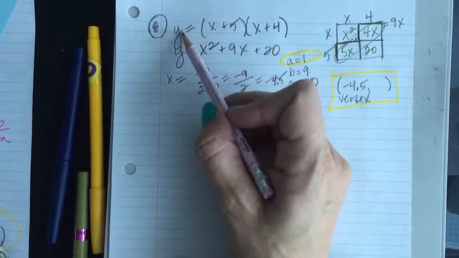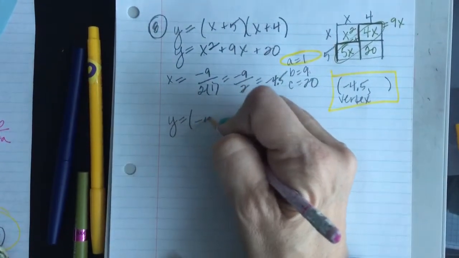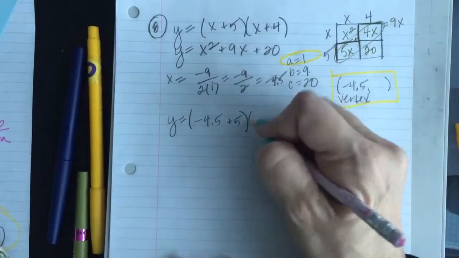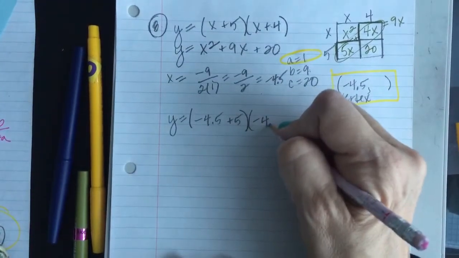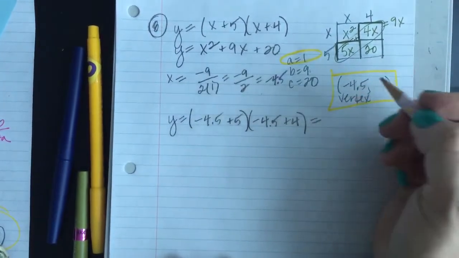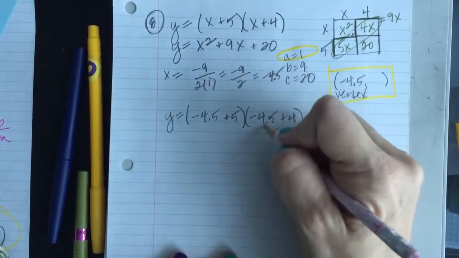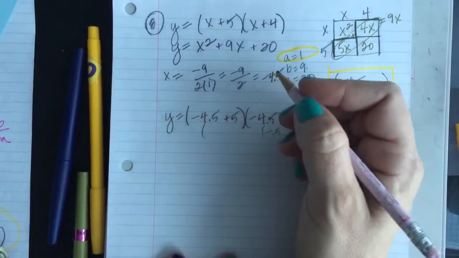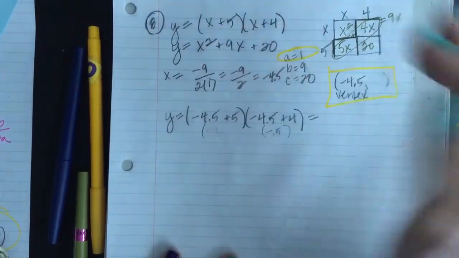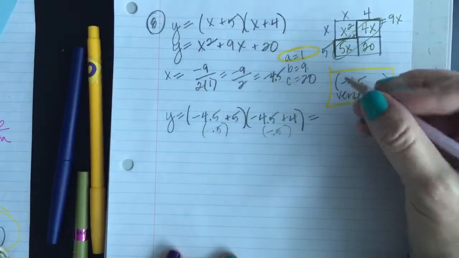I'm actually going to put it into my first equation. Y is equal to parentheses, negative 4.5 plus 5. Put it into your calculator just like this, parentheses next to each other, because parentheses mean to multiply, and your calculator understands that. This works out to be negative 0.5 times positive 0.5. What's the answer?